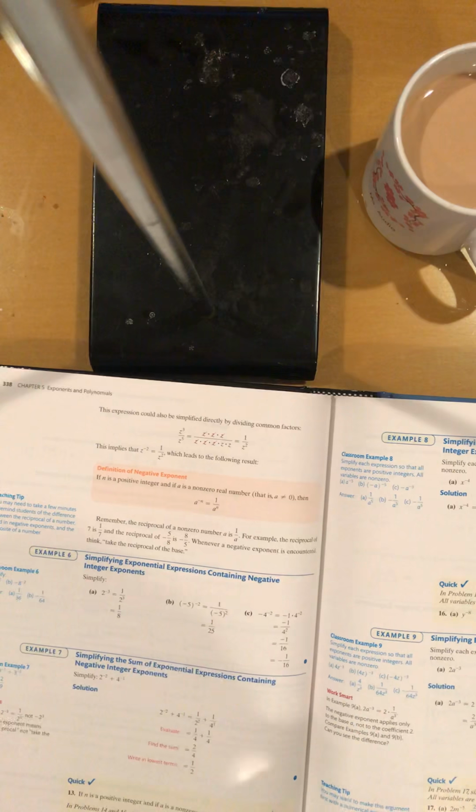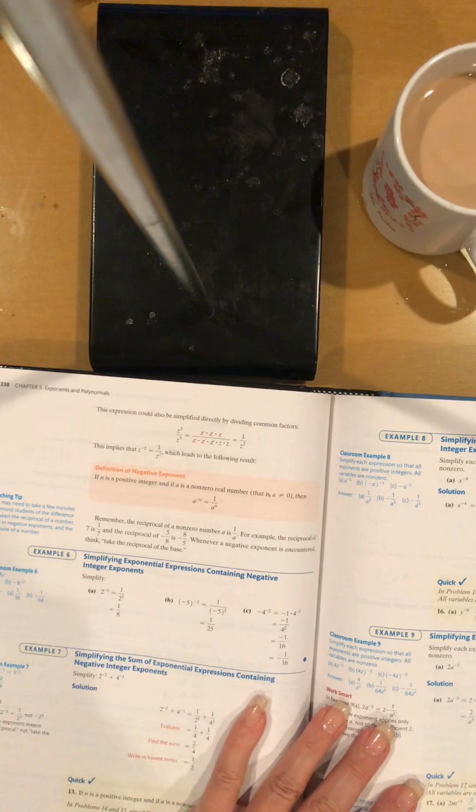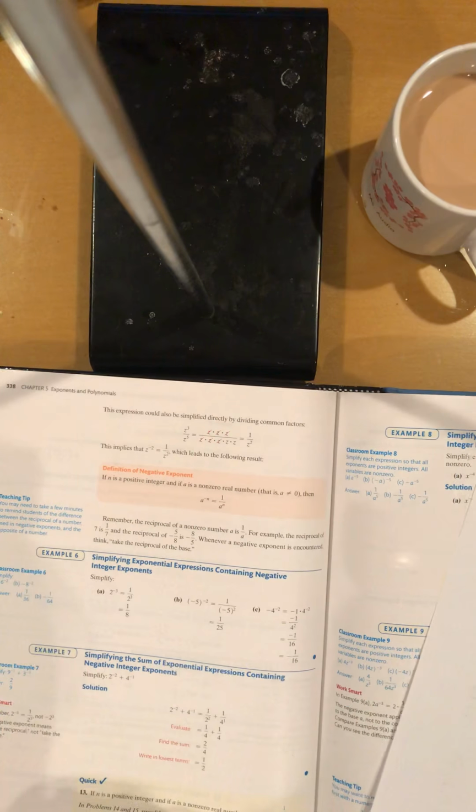Whenever you have a negative exponent, what you're going to do is turn it positive by moving it. If it's negative in the denominator, you're going to move it to the numerator and make it positive. So wherever it's at and it's negative, you're going to change its location and make it positive. So for example, if you look at example 6 right here, 2 to the negative 3 power is 1 over 2 cubed. So you're flipping that 2 and you're making that power now a 3. And by the way, 2 to the 3rd power is 8.